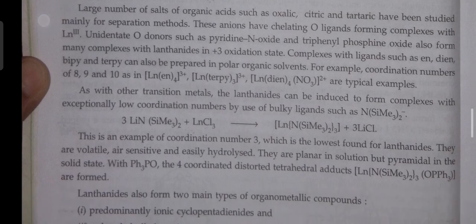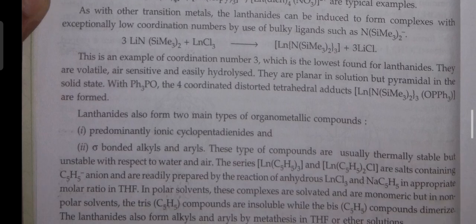As with other transition metals, the lanthanides can be induced to form complexes with exceptionally low coordination number by use of bulky ligands. This is an example of coordination number 3, which is the lowest found for lanthanides. They are volatile, air sensitive, and easily hydrolyzed. They are planar in solution but pyramidal in the solid state. With Ph3PO, it gives the 4 coordinated distorted tetrahedral adduct.